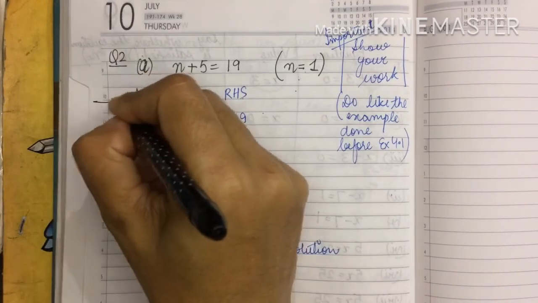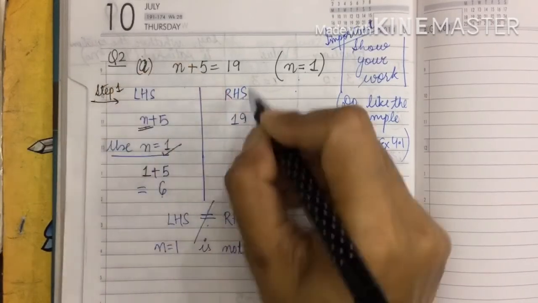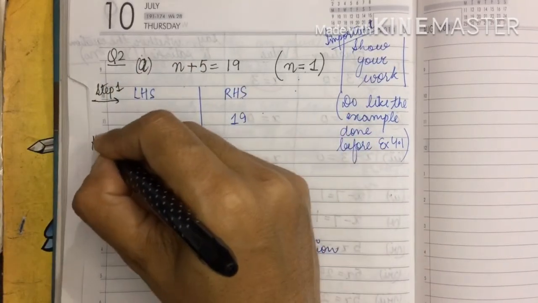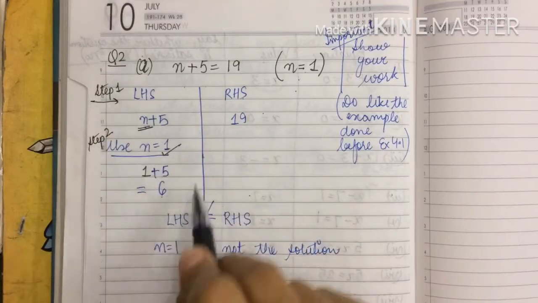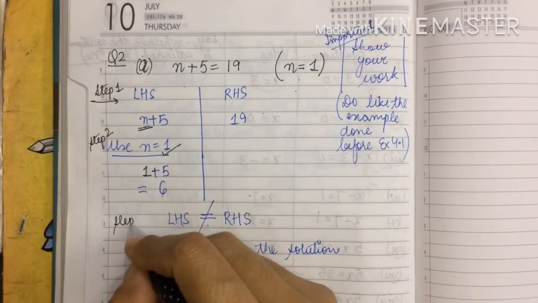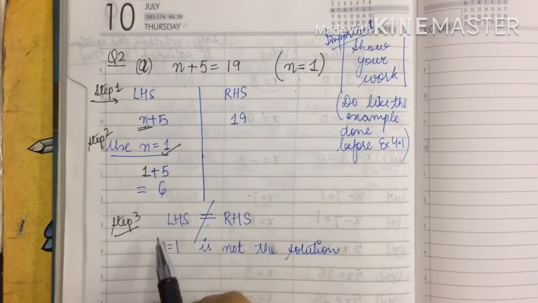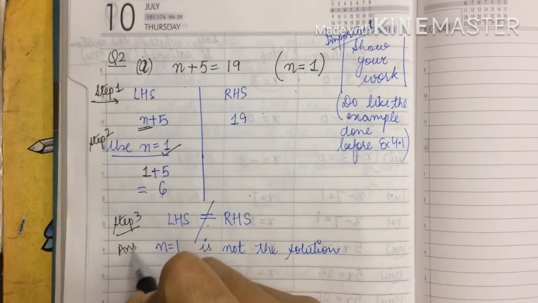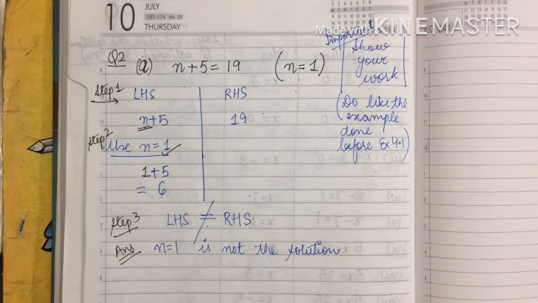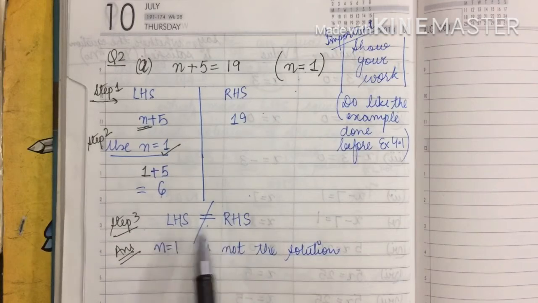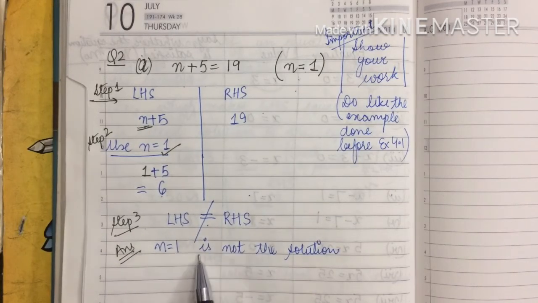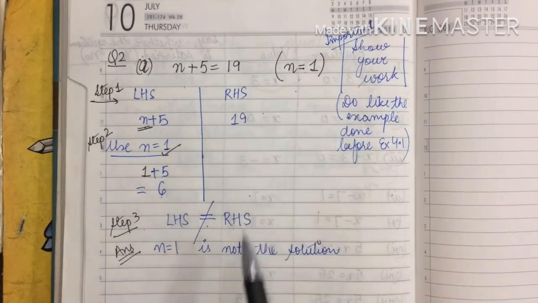So this was step number 1, where you separate the two sides. This is step number 2, using the value. This is step number 3, where you compare the two sides. And then finally you give your answer based on step number 3. If on step 3 the two sides give same answer, you say yes, this is the solution.